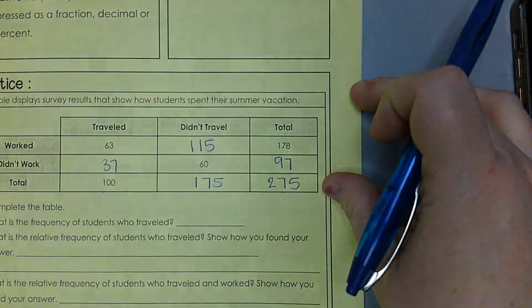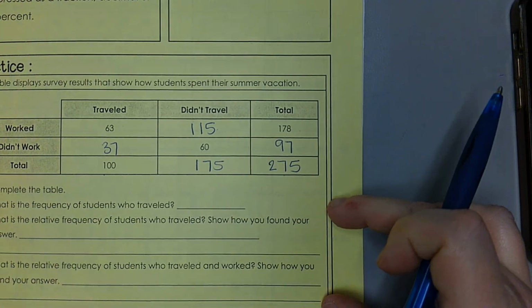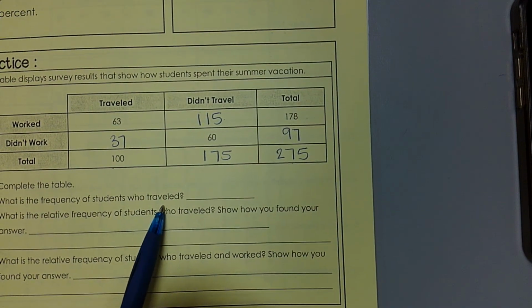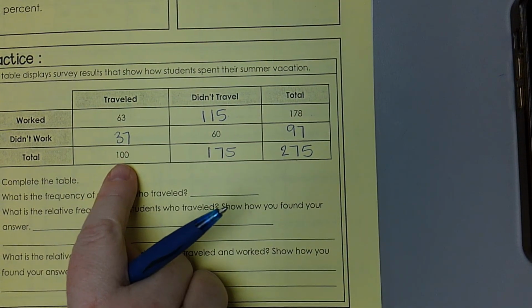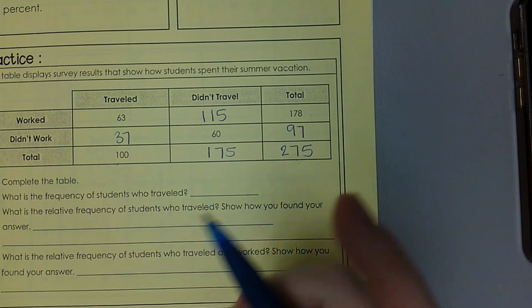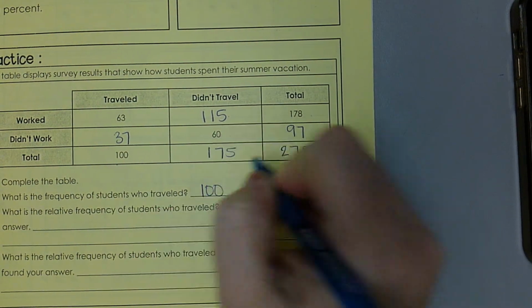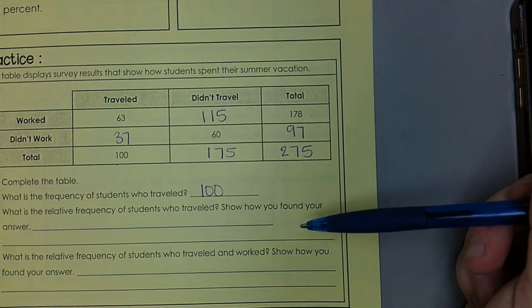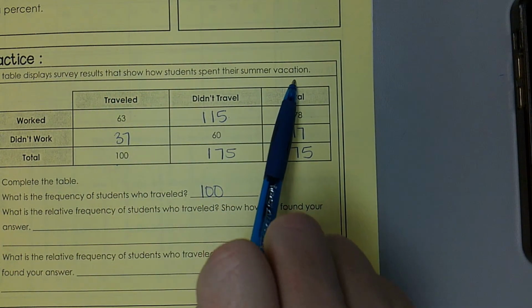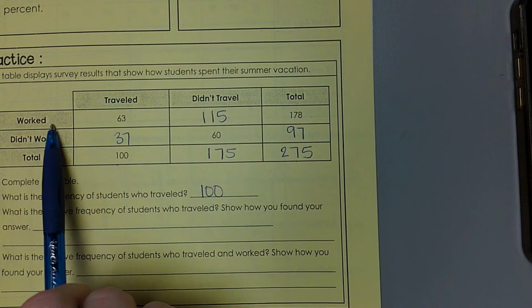Now we can use all of this to answer our questions down here. What is the frequency of a student who traveled? So students that traveled is 100. The table displays students who spent their summer vacation.